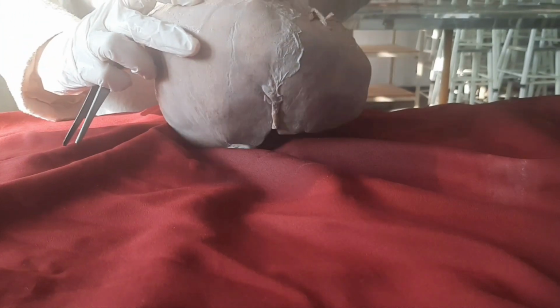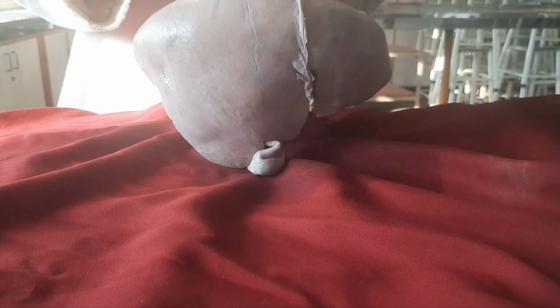On the anterior surface, we can see one vertical ligament is present. This ligament is known as the falciform ligament, and this ligament is dividing the liver into two lobes, the right lobe and the left lobe. The right lobe is greater than the left lobe.